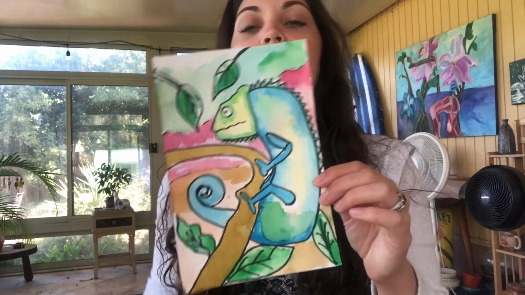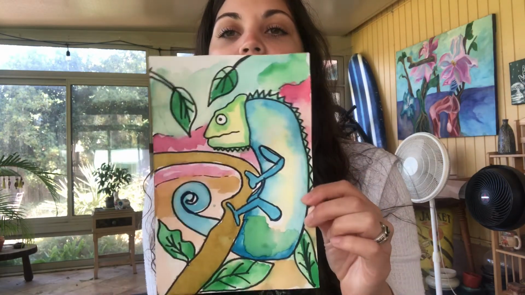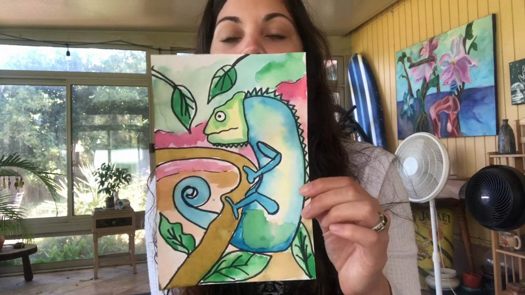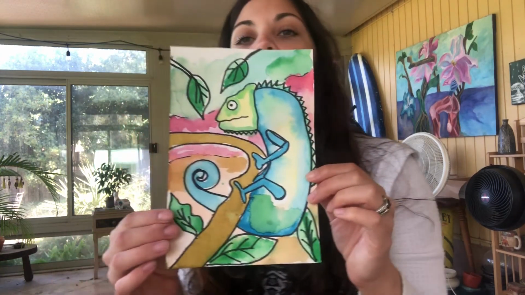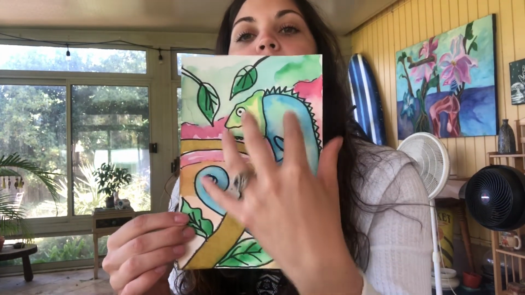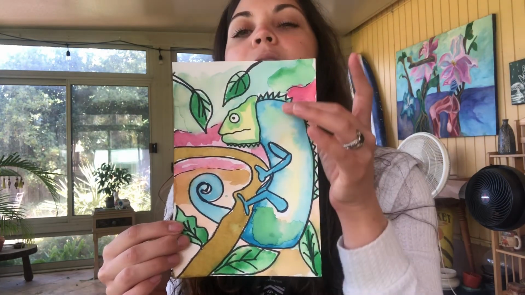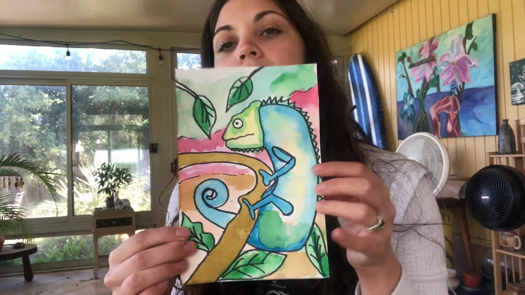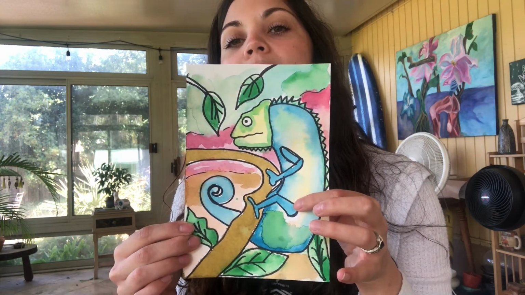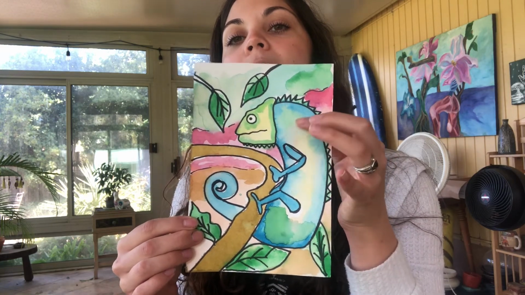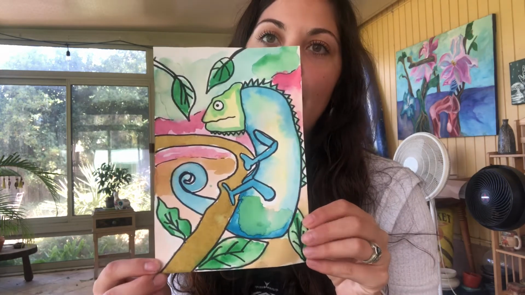So just like in our radial balance too, the chameleon is showing emphasis here. He still is the most important thing on the piece of paper. And we are going to create that by making him large. So he is in the foreground, but he also takes up most of the page, and also by adding in that nice detail. So you can see that we've got some good value going on here. So we've got some darker areas and then some lighter areas to bring in that nice detail.